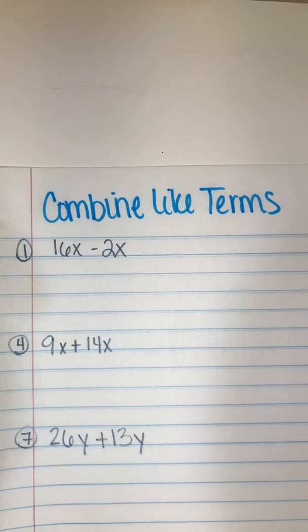Hi, today we are going to talk about combining like terms, and by the end of today's lesson, you will be able to combine like terms in an expression or in an equation. But today we're going to focus on expressions.